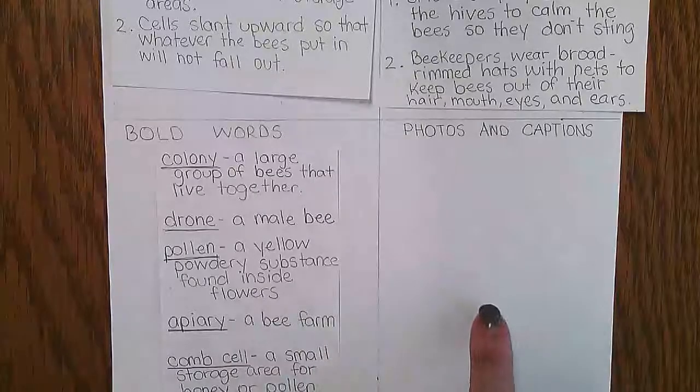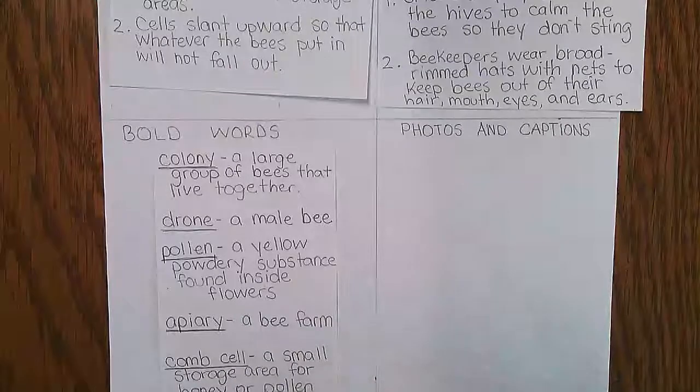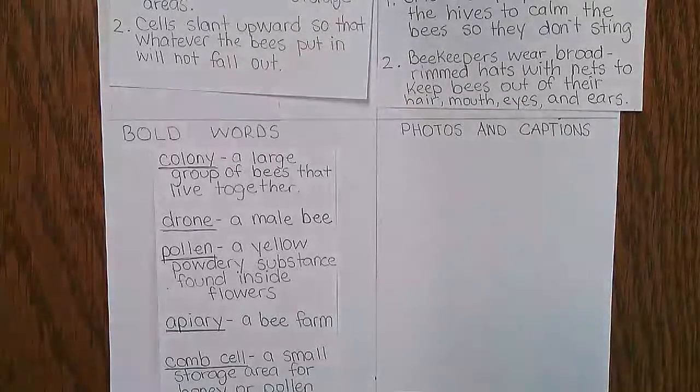The next section is photos and captions. It tells you to find a photo from the book and draw it the best you can. And I'm not an artist, but I did the best that I could. And then include the caption and what you learned from it.